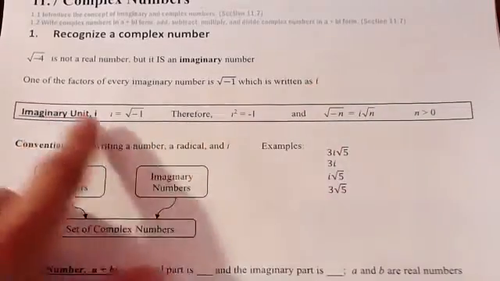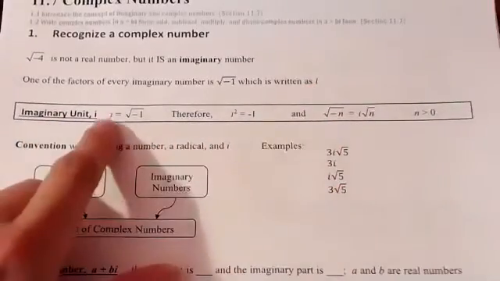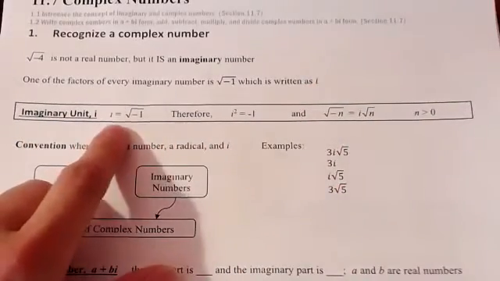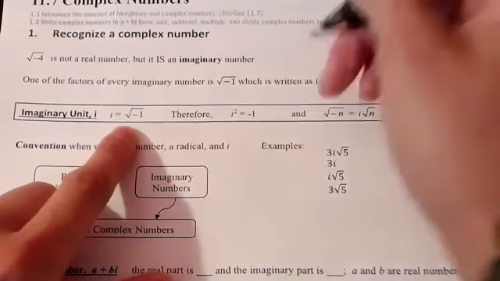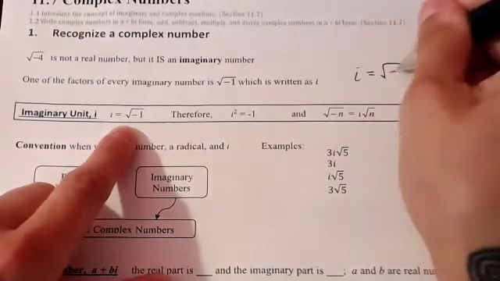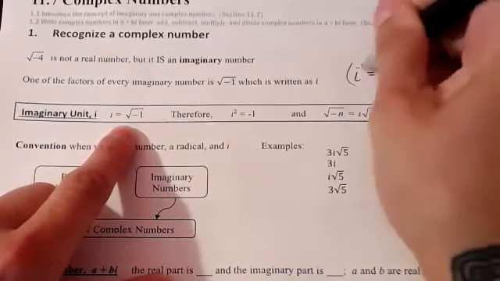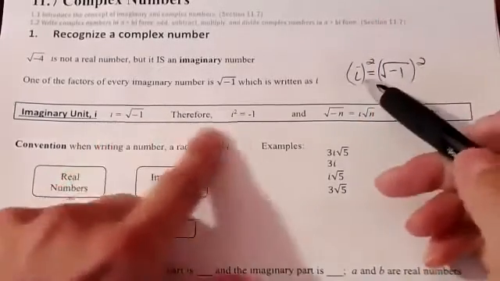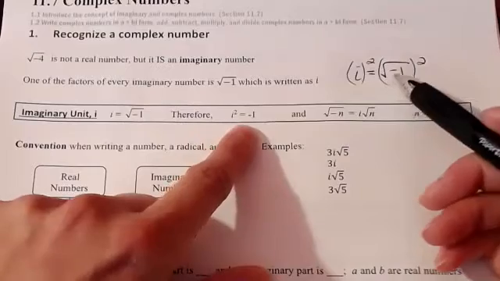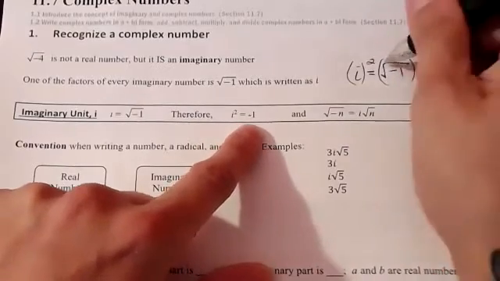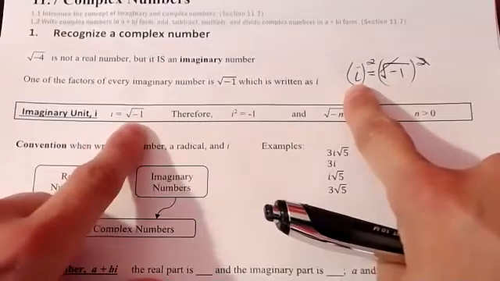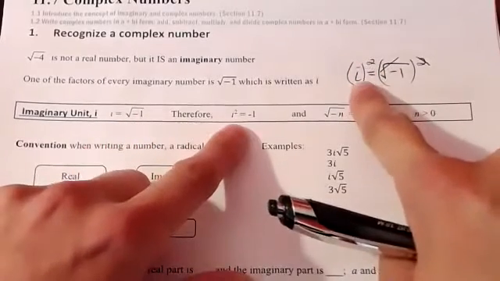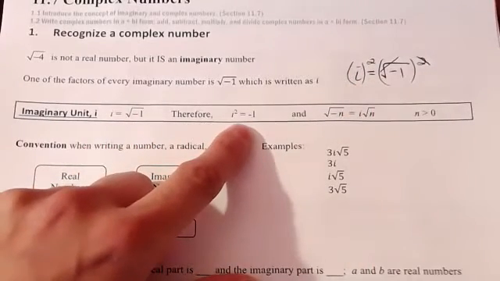Okay, we're going to replace every square root of -1 with an i. So what I wanted to include here for you to know is that if i is the square root of -1, then if I take both sides and square them, that must mean i squared is equal to -1, because the square root and the square cancel out. So we've learned that i is the square root of -1 and i squared must be equal to -1. Okay.